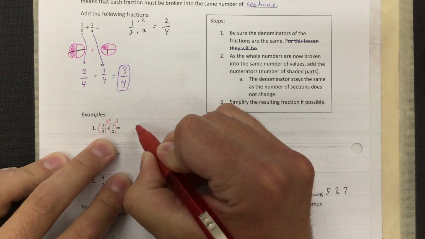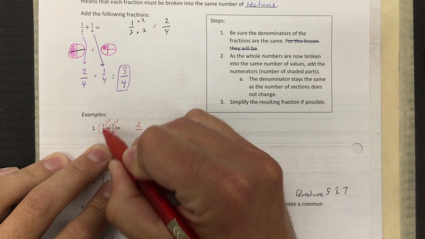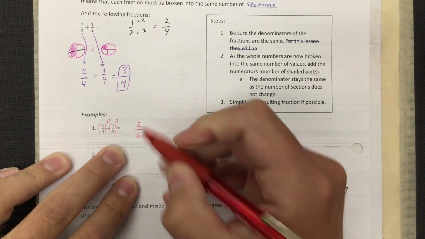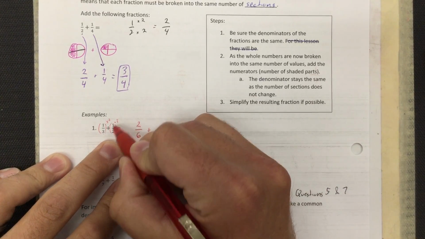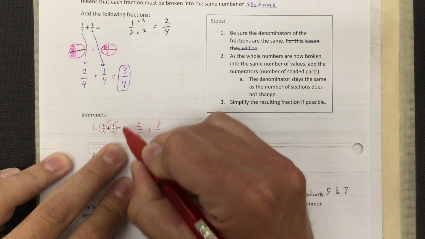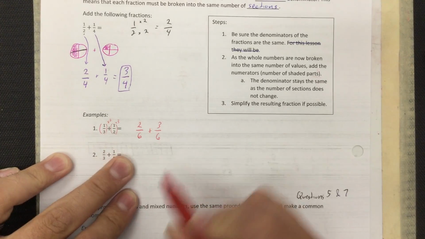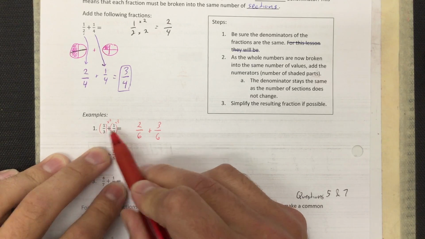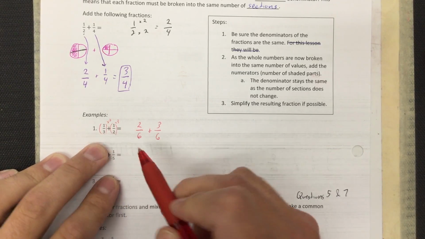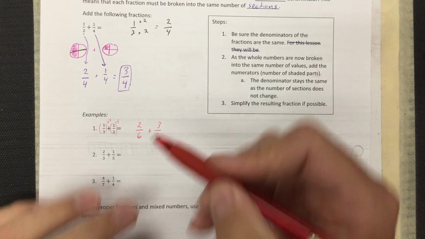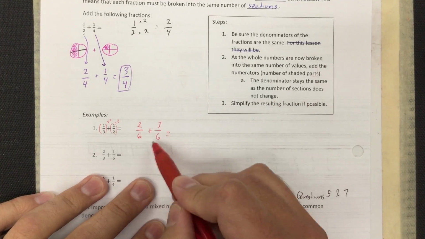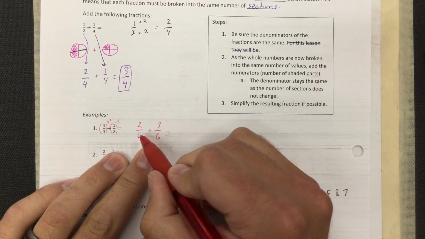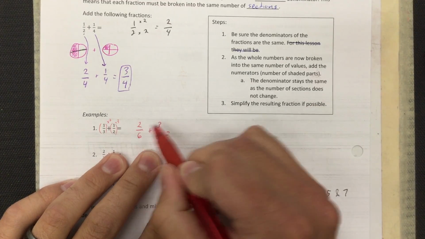And so 1 times 2 is 2. 2 times 3 is 6. So you'll notice that that is the same as 2/6. It's an equivalent fraction. This one here, 3 times 1 is 3, and 3 times 2 is 6. So we have 3/6. That is an equivalent fraction to 1/2. These are the same fractions. They're just written out a little bit differently so that they have the same number of pieces or the same number of sections.